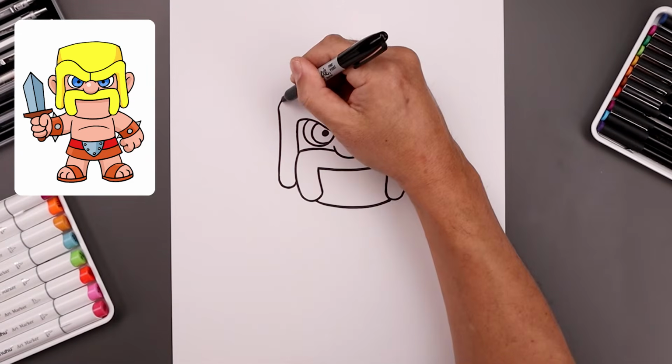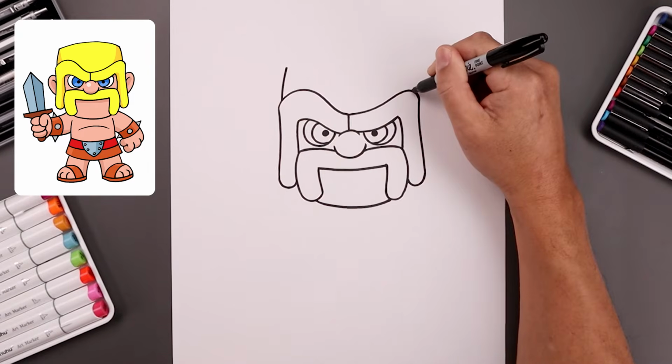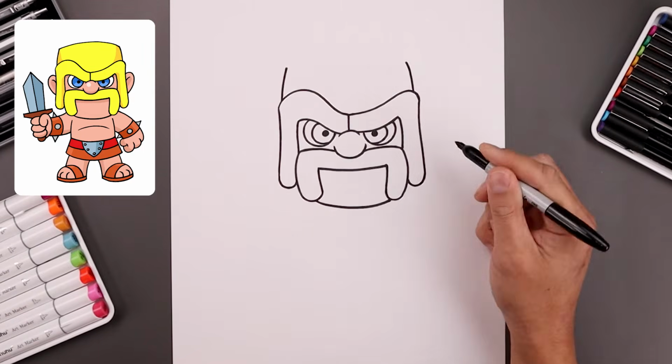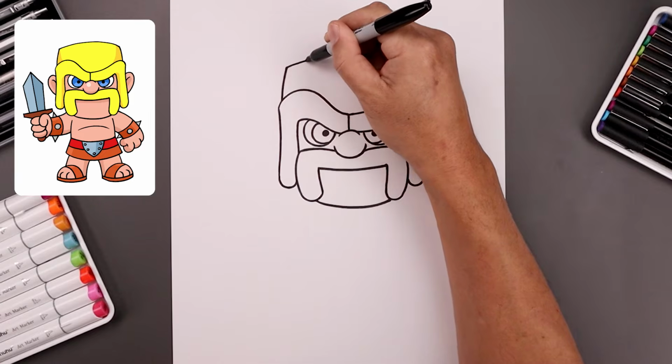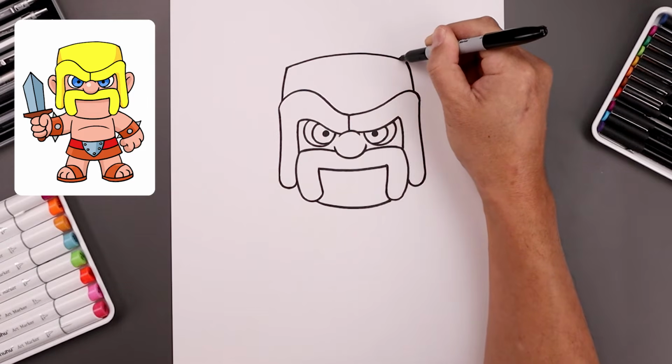From the outside of the brow, let's bend the head, coming up and then in towards the top. And we'll round out the top of the head, going up in the middle and then back down.